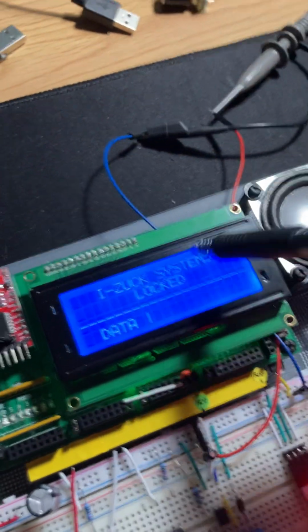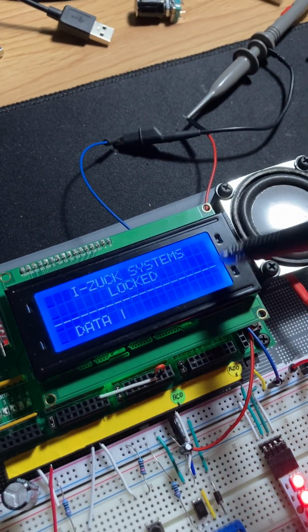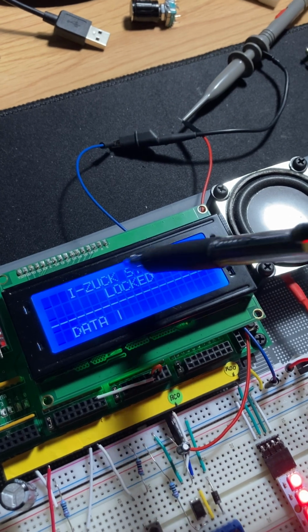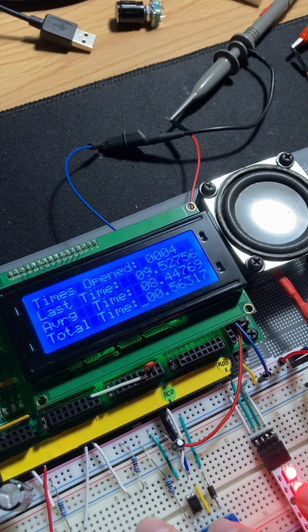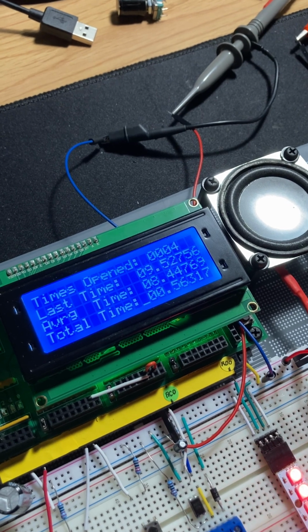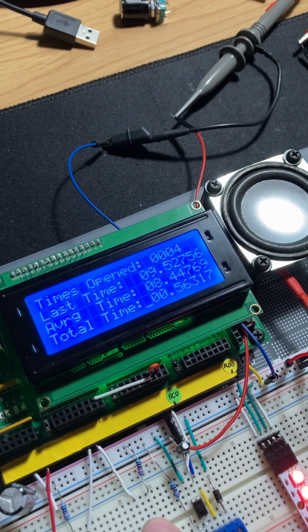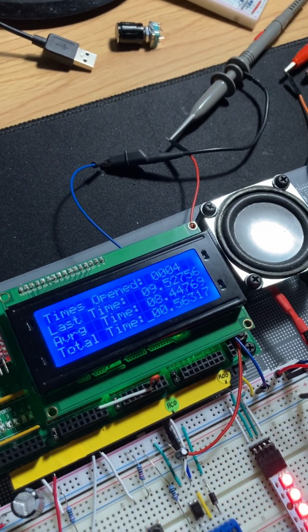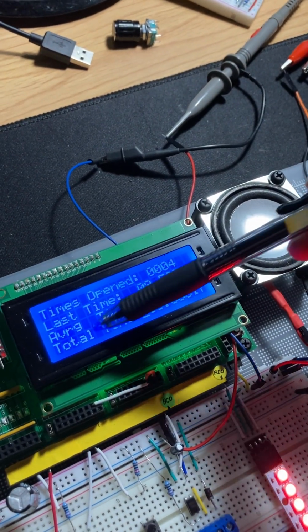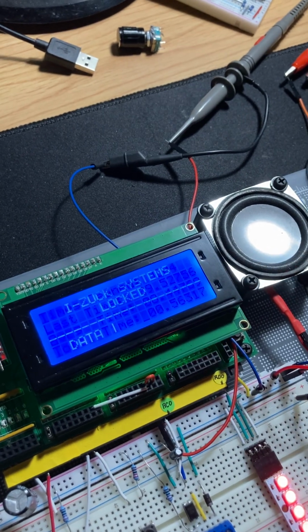For my display, I have a fake company name I made up a while ago, Isaac Systems, and it indicates that it's locked. I have a data screen, so it's been opened 4 times. It has last time, average time, and total time. The last time and average time are in seconds. The total time is in minutes.